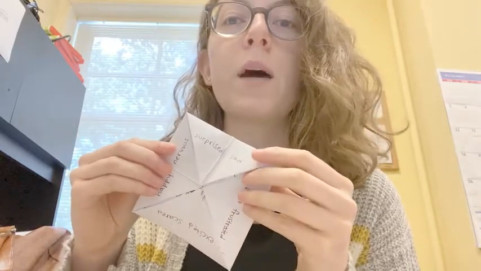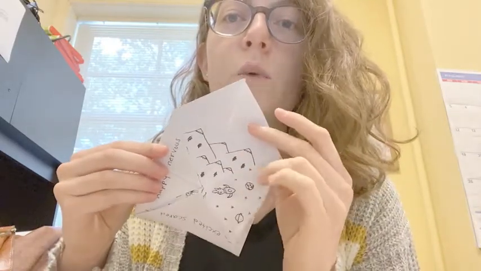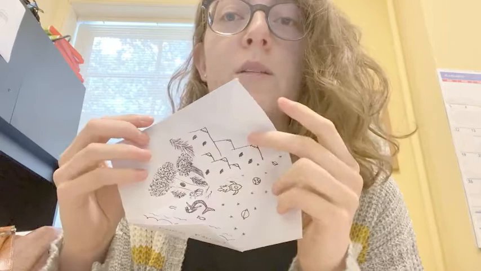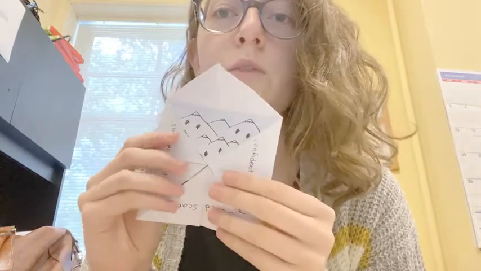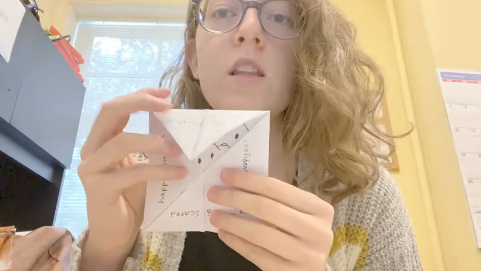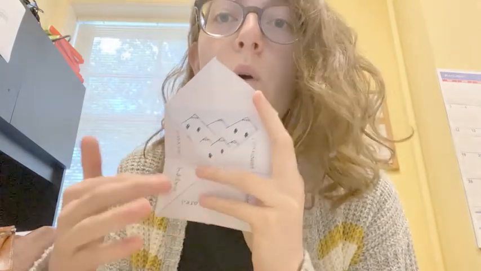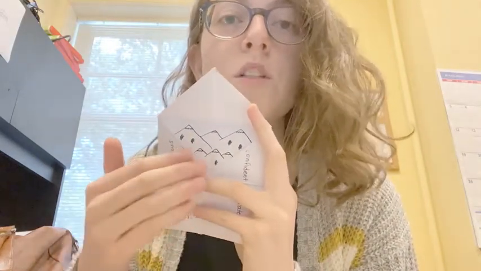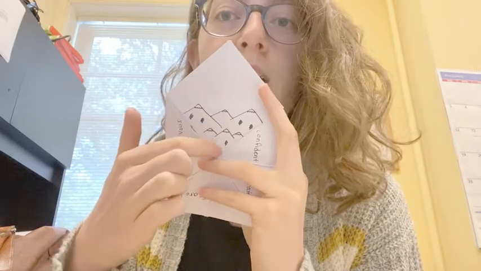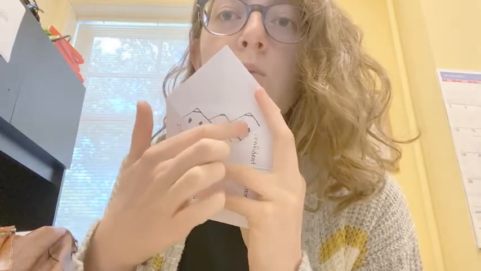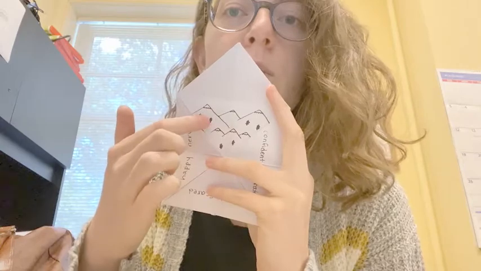Now when we open it up again, this is where our different adventures are going to be. So when you lift one flap, you'll see the adventure. Now I chose to do only 4 adventures on the inside, but you can do 8. So if you wanted to split this in half right along this crease, you can do one different adventure over here and another one over here.